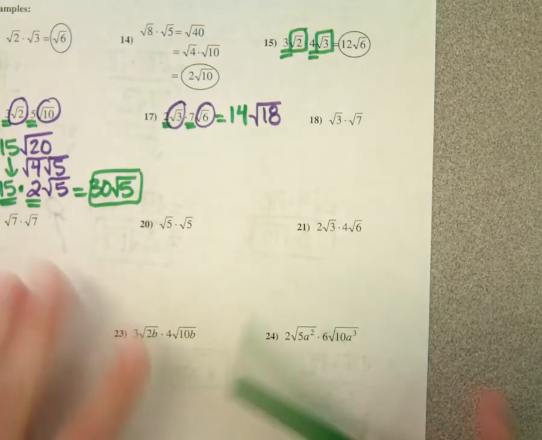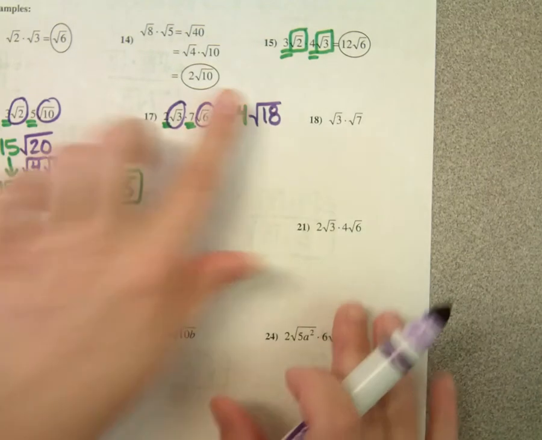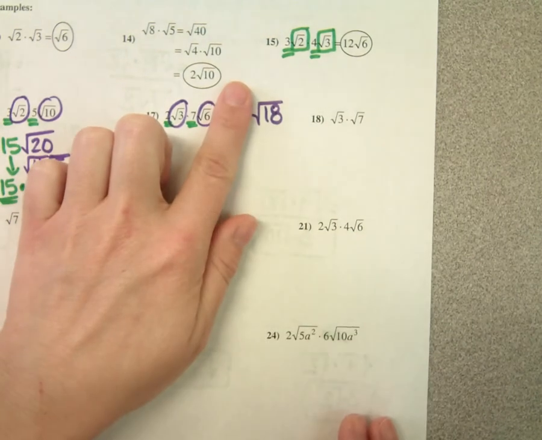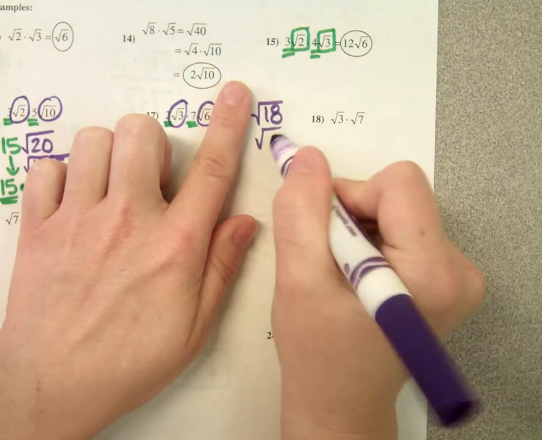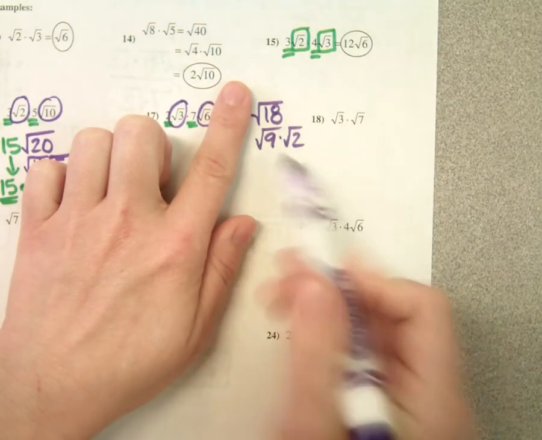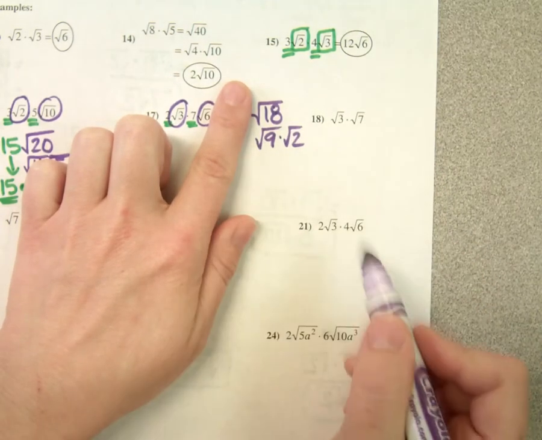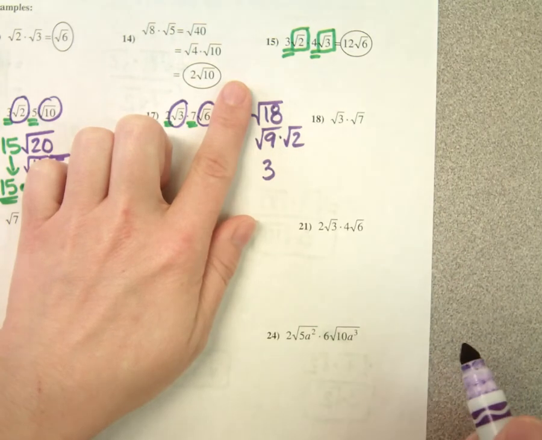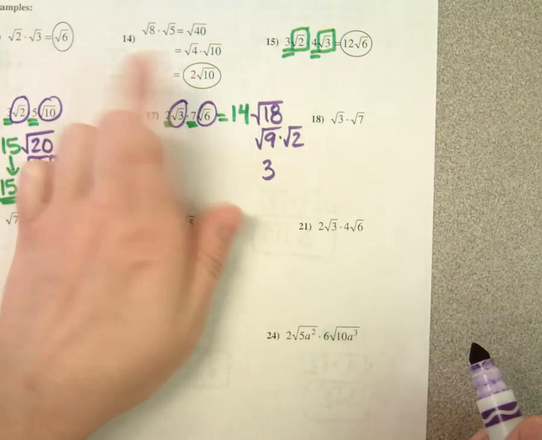Okay, the only thing I try to break down is whatever's under the radical. So let's look. Can you find a perfect square? 9. How many times? Twice. And then what is the square root of 9? 3. Wait. Hold on. What happened to the 14? See? Well, I'm covering it up.